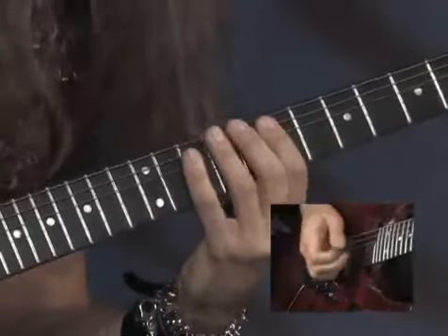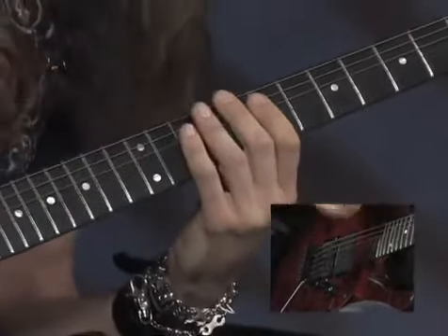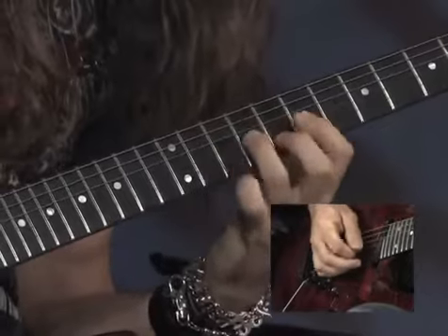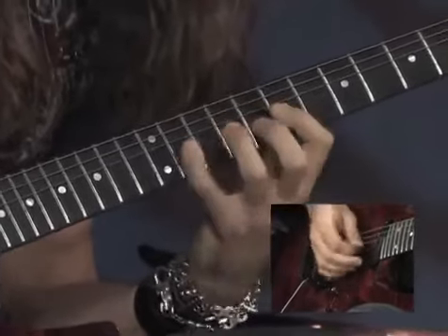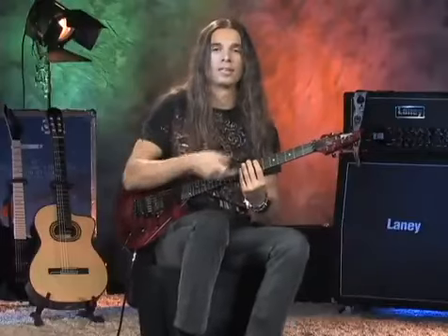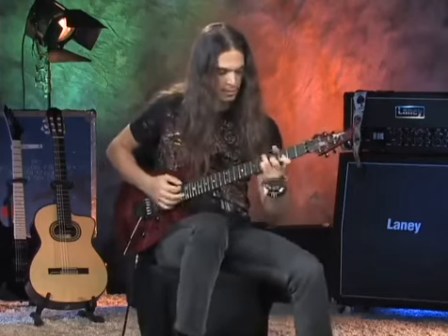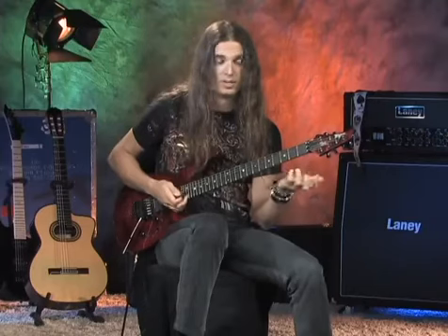We can play these arpeggios that we know already with alternate picking or with sweep picking. So I'm using all the techniques for this 2-5-1 progression. Sounds really jazz, isn't it?